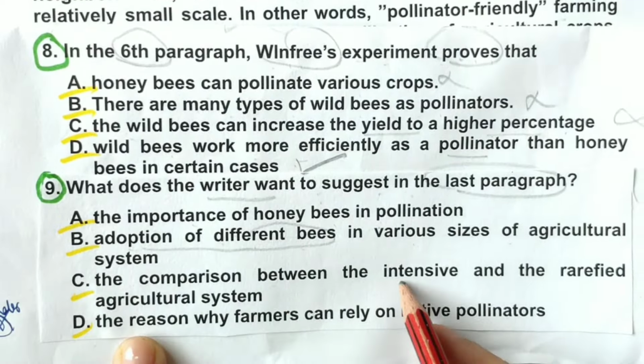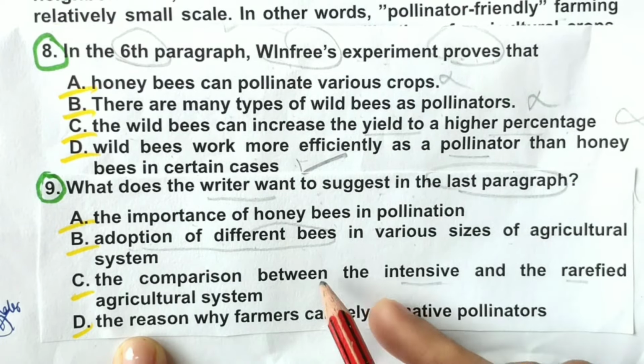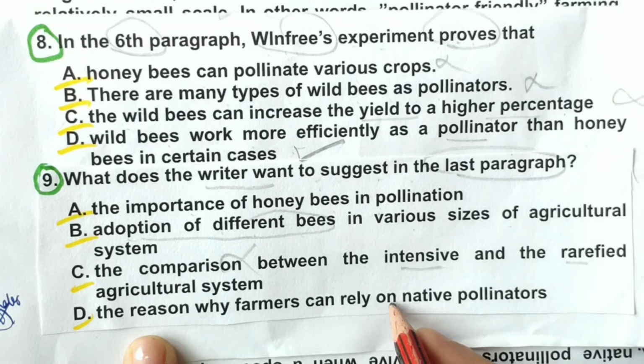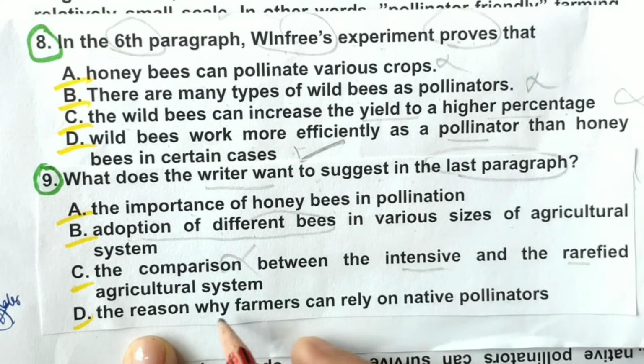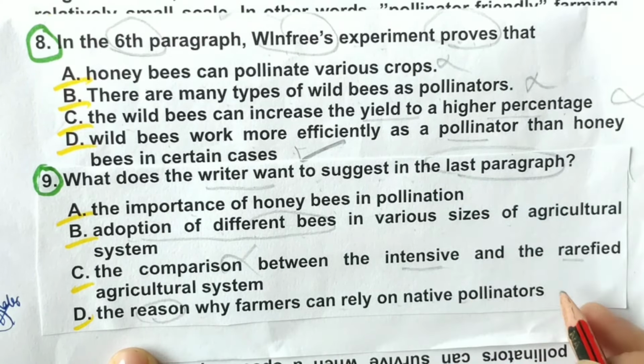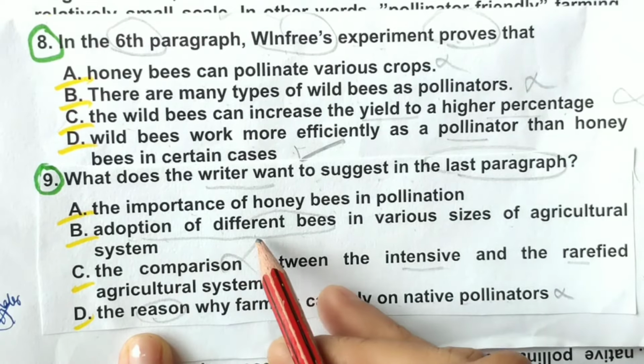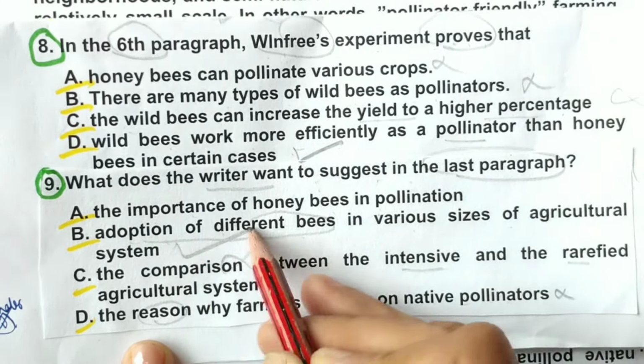The comparison between intensive and rare field agriculture. No, comparison is not given. The reason why farmers can rely on native pollinators. Reason, no, it is also exactly not given why they have not. So adoption of different bees in size, it is given.